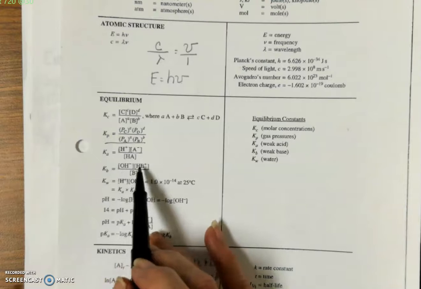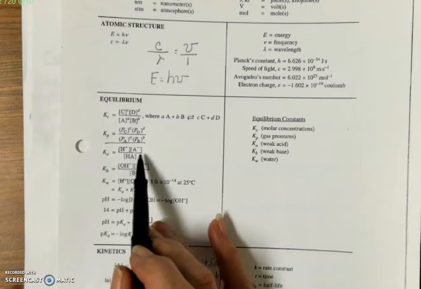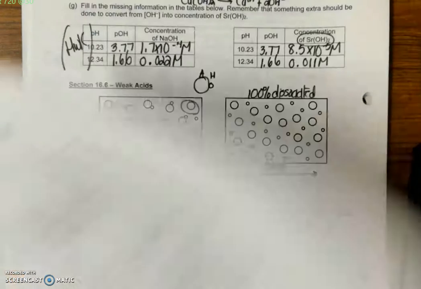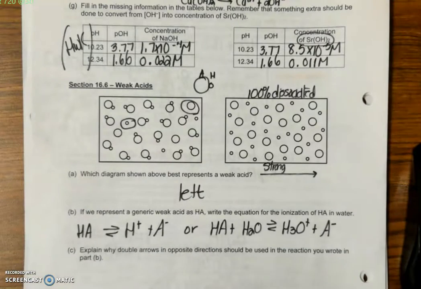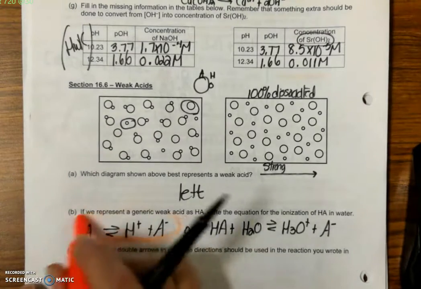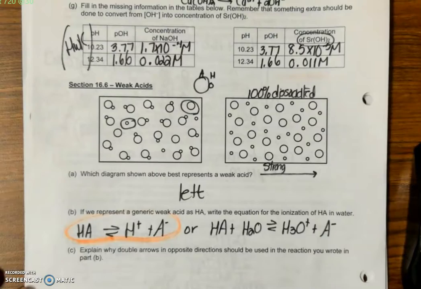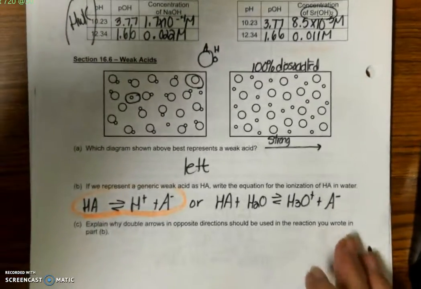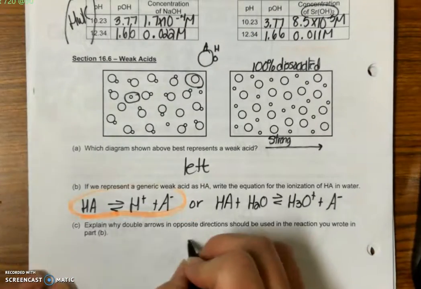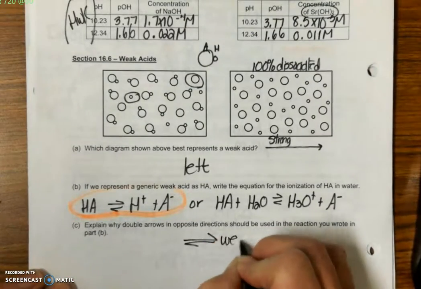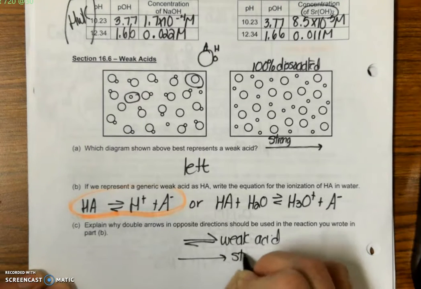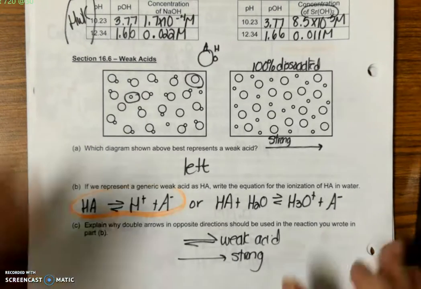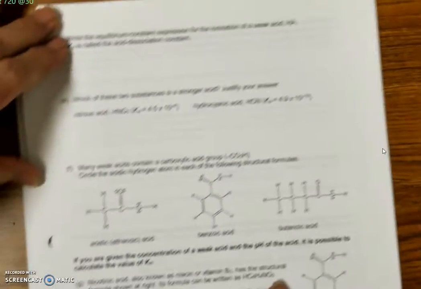We'll tackle that when we get there. But here's the expression we have. So for the most part, we're going to be using this expression for acids. And remember, this is a weak acid. This is a strong one.